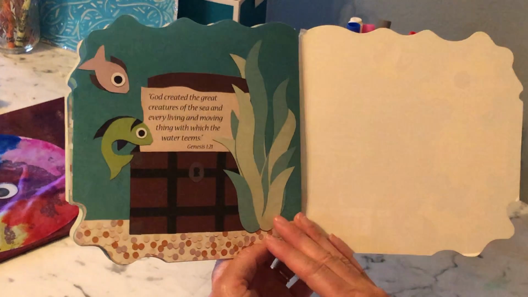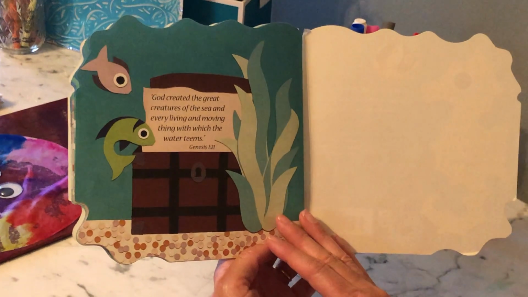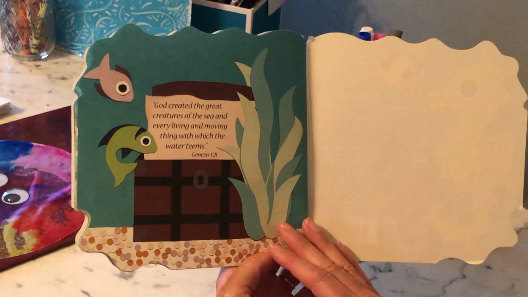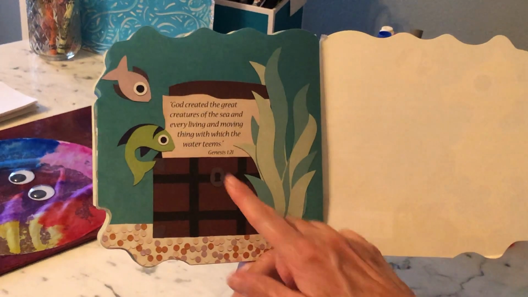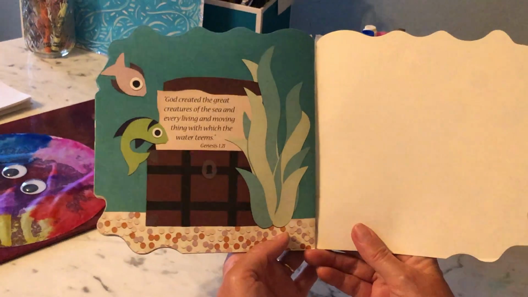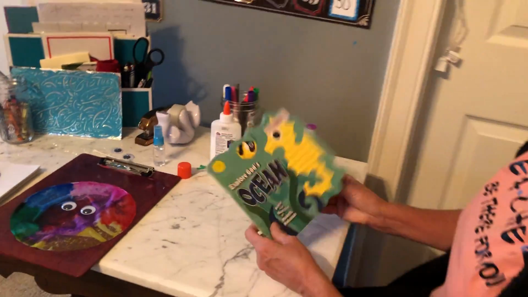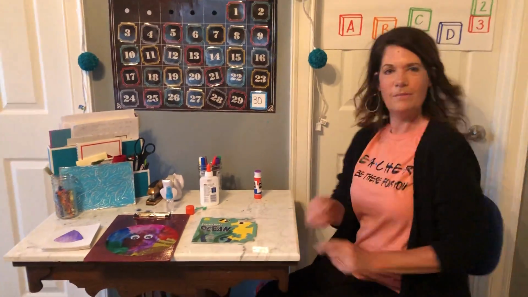And then it says, God created the great creatures of the sea and every living and moving thing with which the water teems. That's Genesis 1:21. That was a good story.